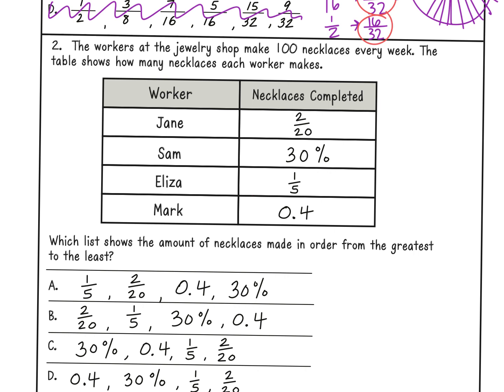So I know that 2/20 would reduce to 1/10. So this is going to be 0.1 as a decimal. If I write, you write. Sam has 30%. How do I write 30% as a decimal? Think about percents are always out of 100. 0.3. Eliza has a fifth. How much is 1/5 worth as a decimal? 0.2. And then I already have 0.4.